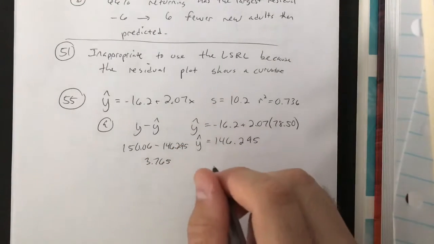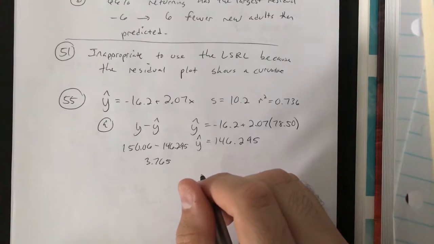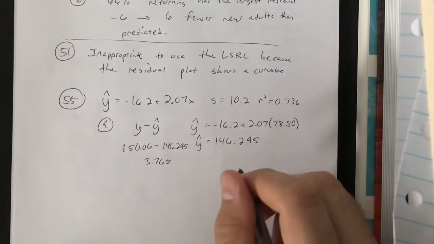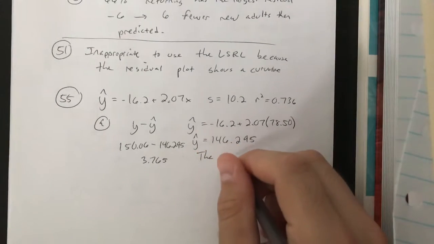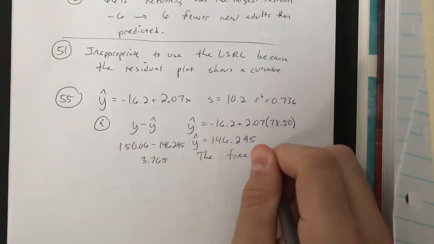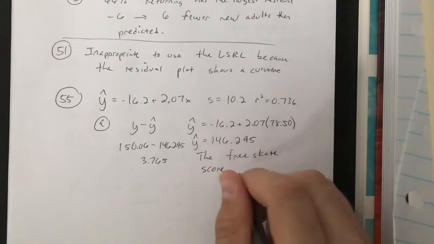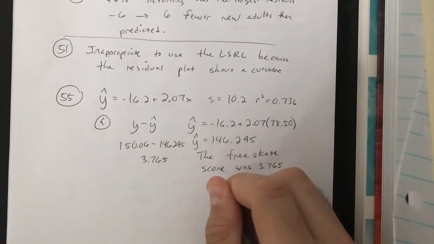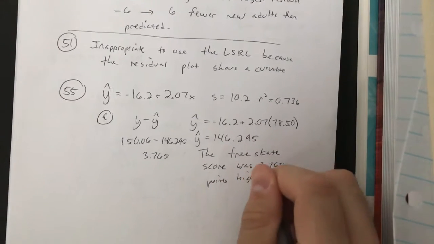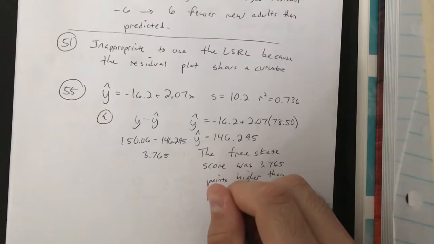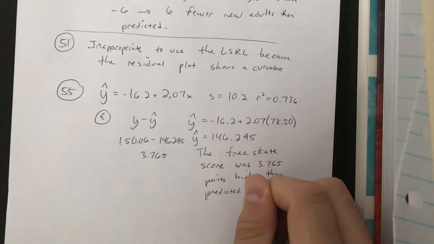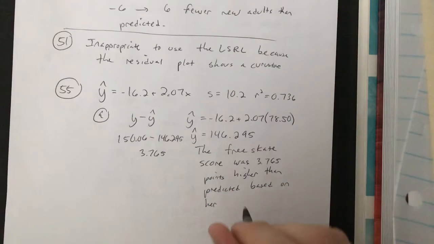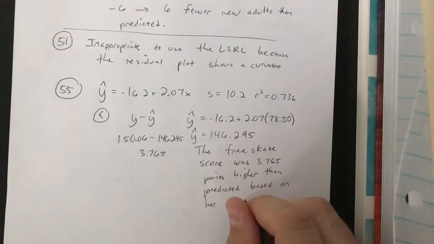And the interpretation is the free skate score was 3.765 points higher than predicted based on her short program score.